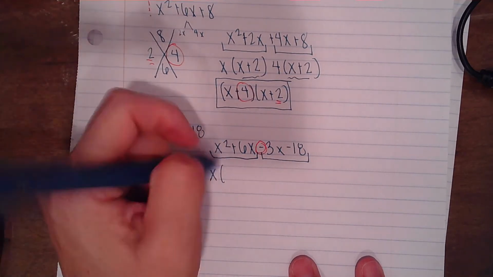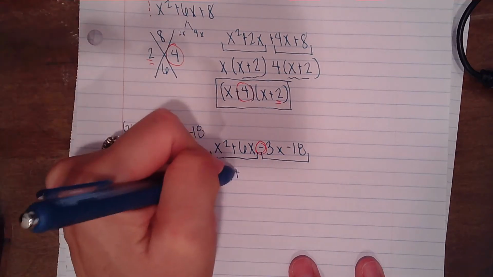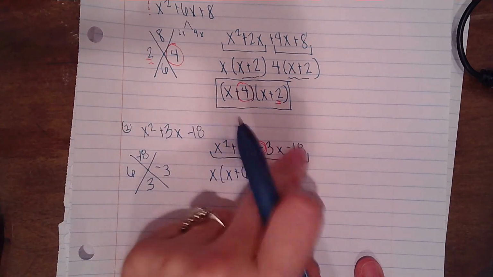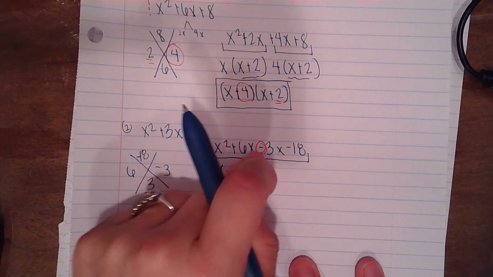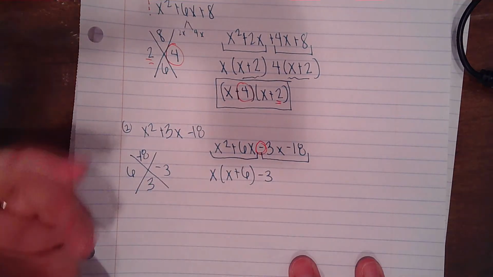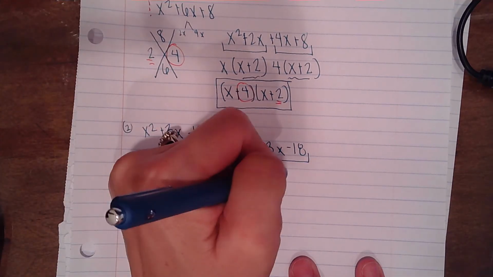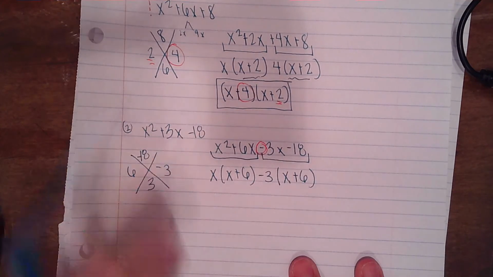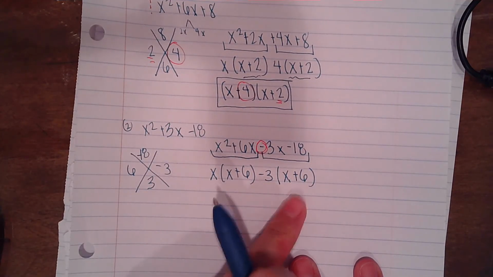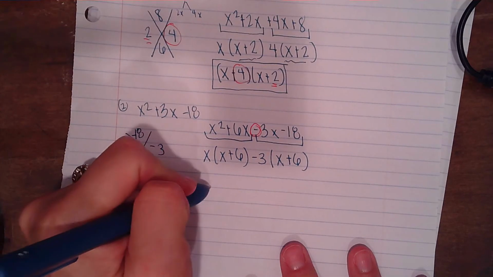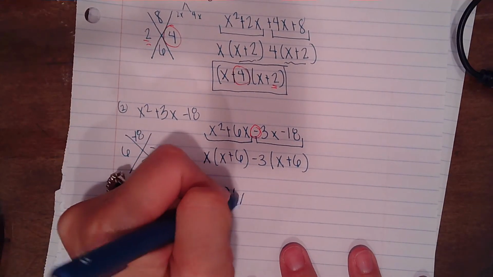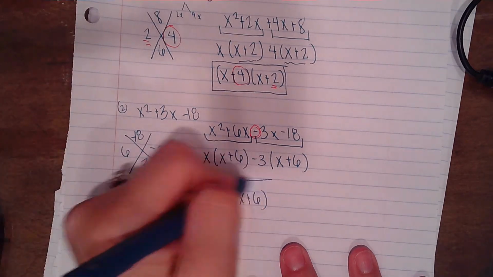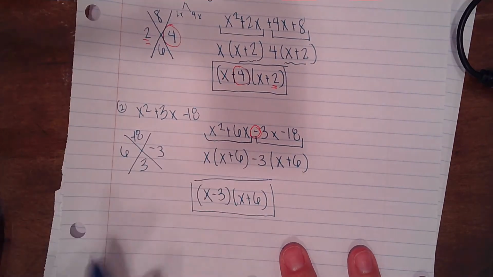I'm going to factor out that x, and I'll be left with x plus 6. And over here, the only thing that they have in common is a negative 3. Remember, because that third term is negative, I'm taking out a negative. So negative 3 times x plus 6. And then I looked, do I have matchy-matchy parentheses? I sure do. So I have x minus 3 for one, and x plus 6 for the other. And that's how you do it.